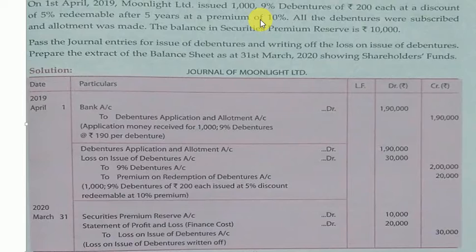So this is also a loss for the company, and we will write off this 20 rupees and write the entry of this 20 rupees loss on the date of issue of debentures. Why? Because we had already discussed the prudence concept in our previous classes. According to the prudence concept, anticipated losses will be recorded in the present.